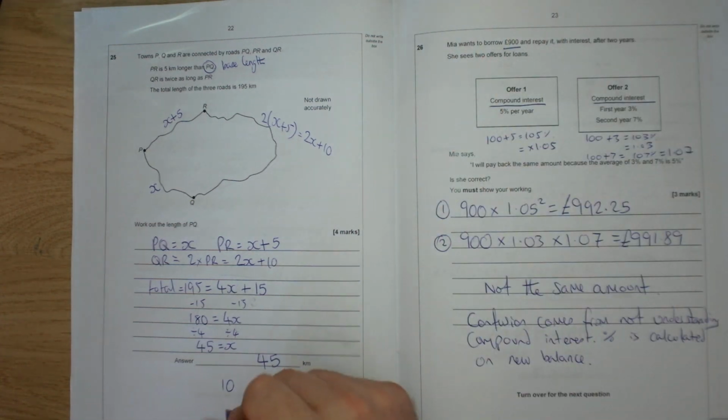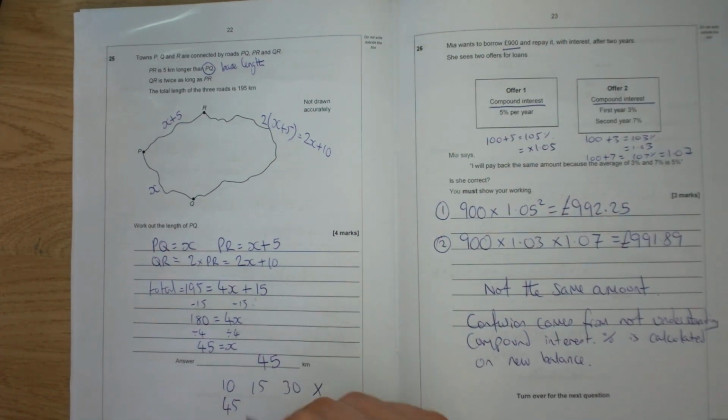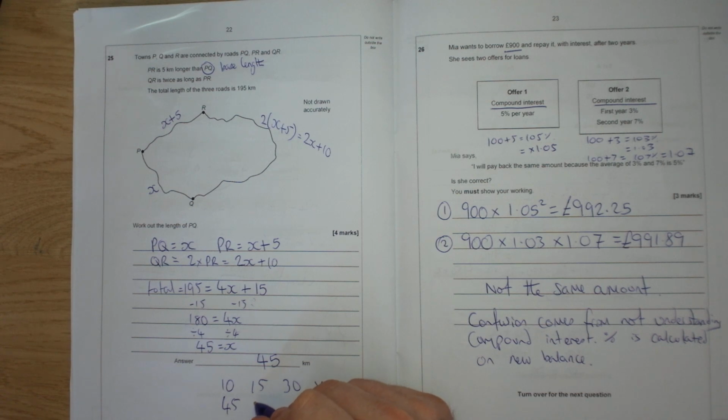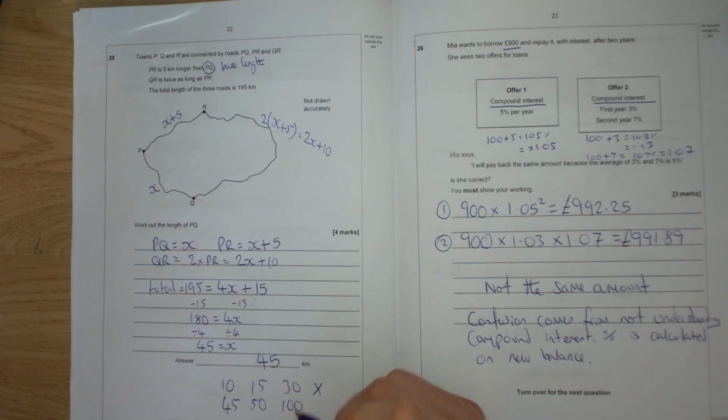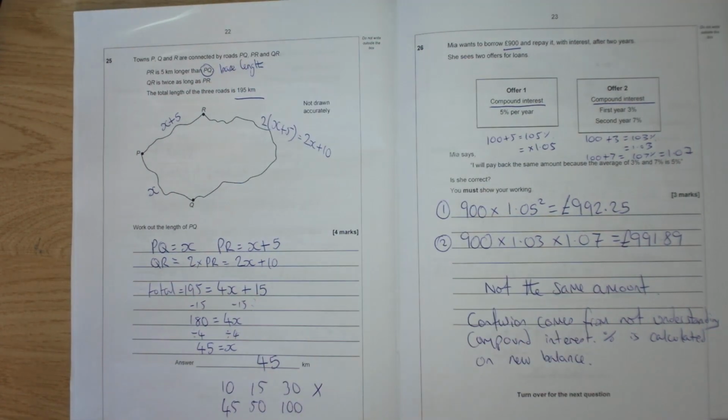45 we can check definitely does work, so then therefore the one that's 5 longer would be 50, and the one that's double it would be 100. 100 plus 50 plus 45 gives me that 195 I'm aiming for.